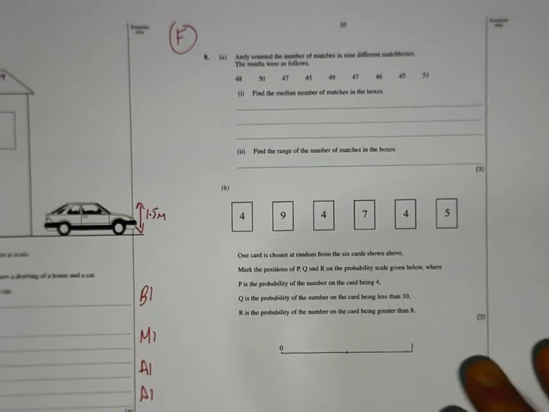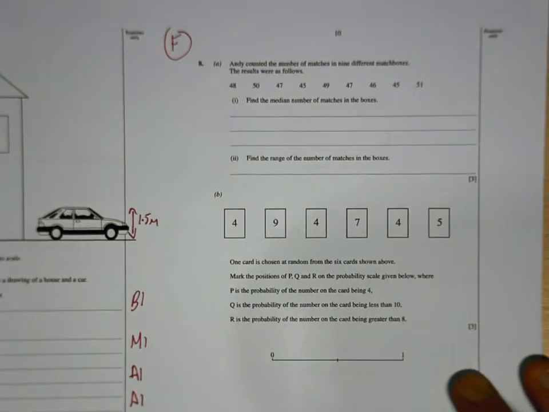Question 8. So we're on to our F grade questions now. Andy counted the number of matches in 9 different matchboxes. The results were as follows. Find the median. Okay, so there are 3 different measures of average you need to know about: the mean, the mode, and the median. The median, think medium, think middle.